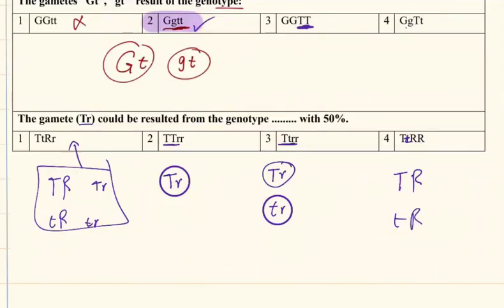It says this genotype could result 50%. From which one? In this one, it will result 25%. In this one, it result 100%. So the first one not correct, the second not correct. Let's see this one, 50 this and 50 this.